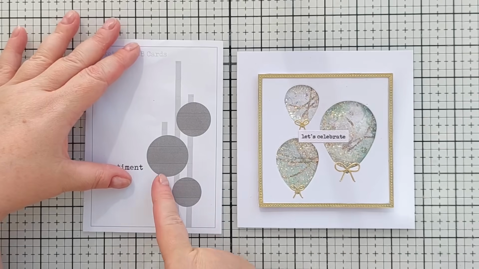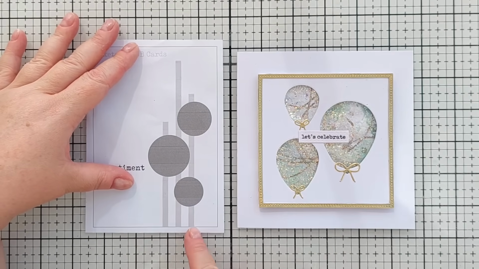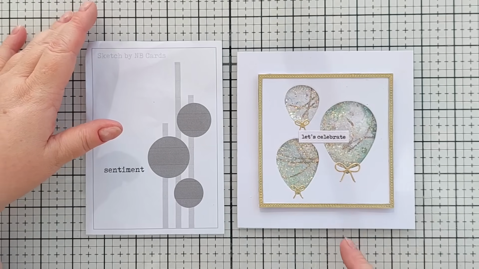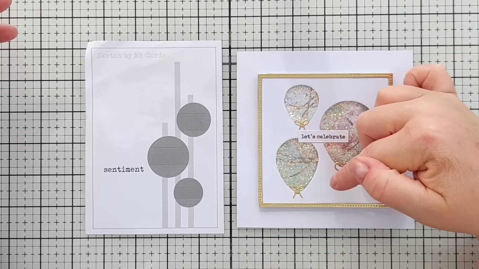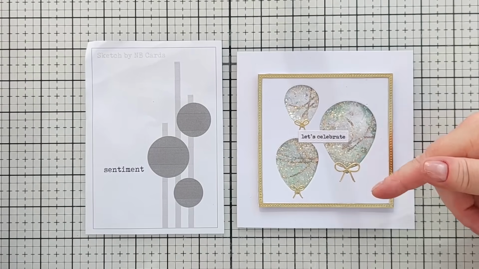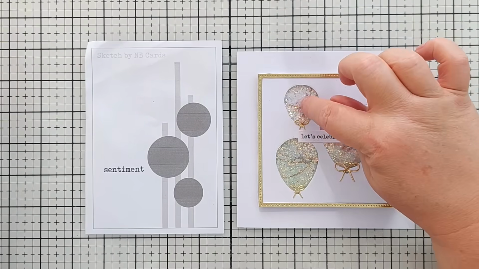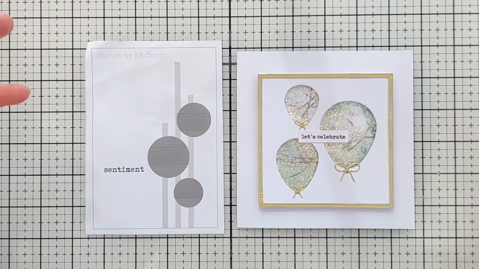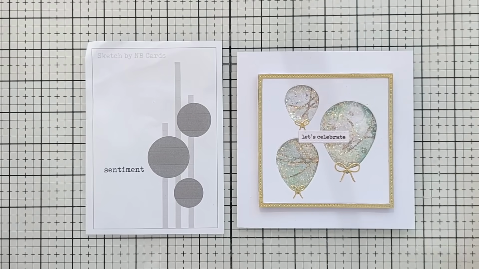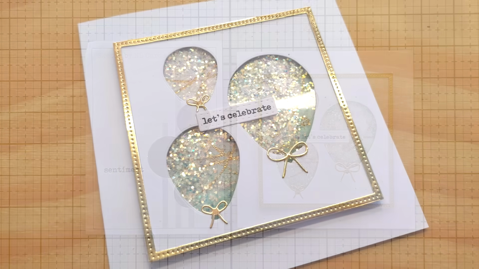I thought these wouldn't work as strings, especially not on a square card, so just adding a little bow to each would do. And because I introduced the gold, I thought I'd add a gold frame as well, and there's gold in the background. And because I deviated significantly from the sketch, I thought I'll just pop the sentiment where it looks right for this card, and to me that was bang in the middle there.